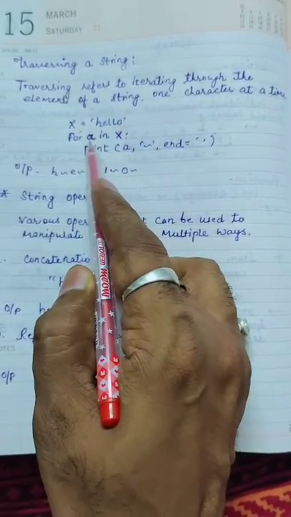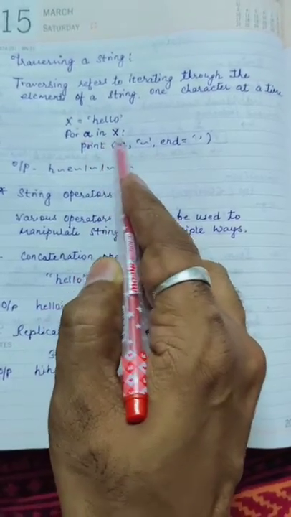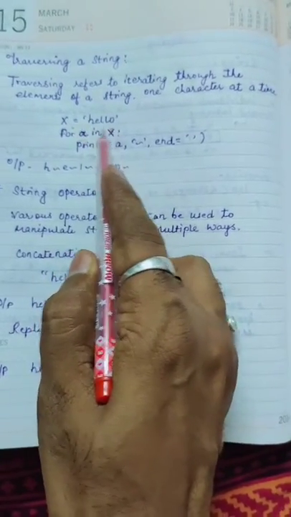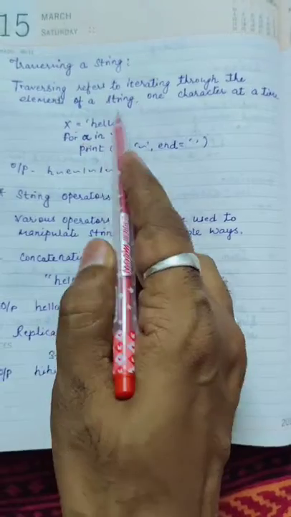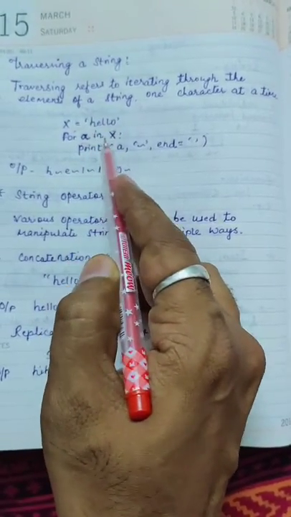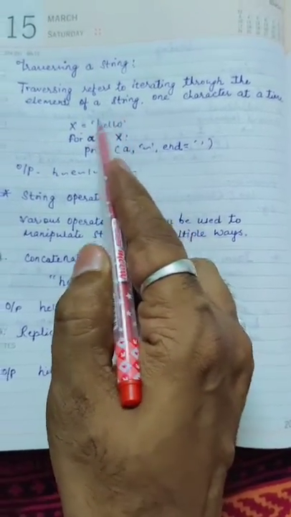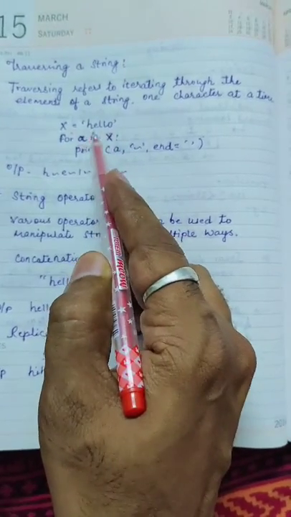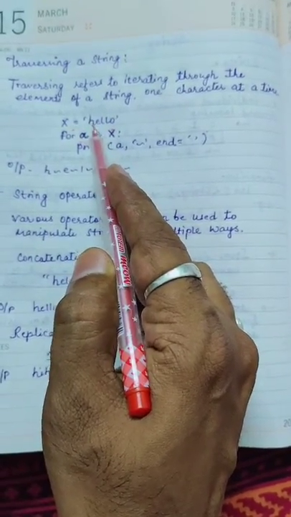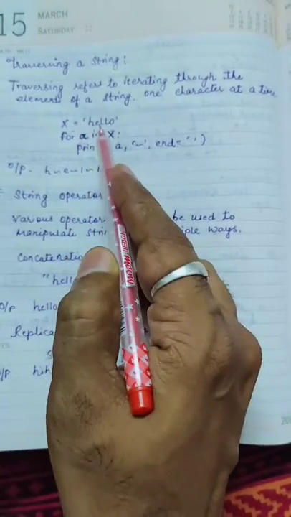Here a in x, x is a string. So in each iteration the element of the string will be printed.